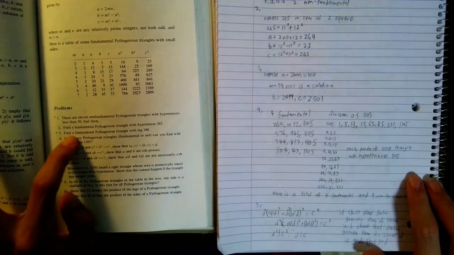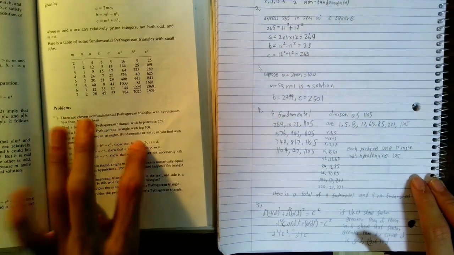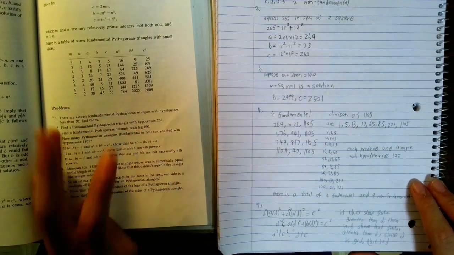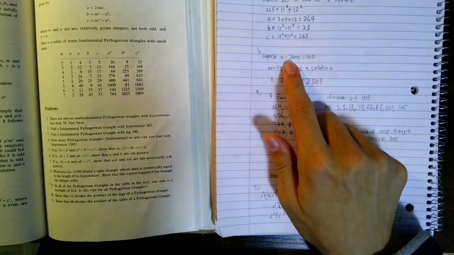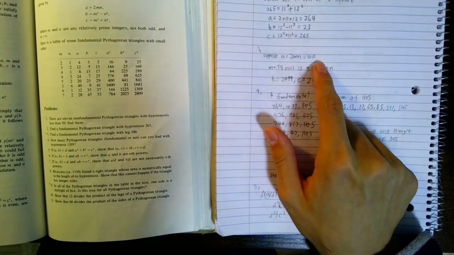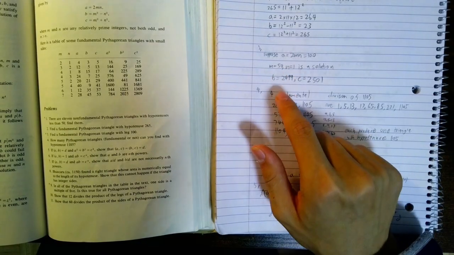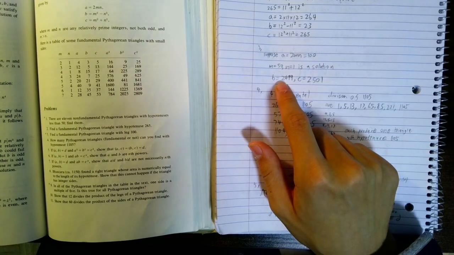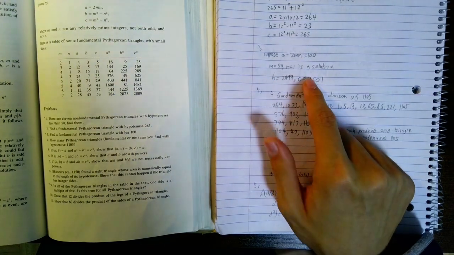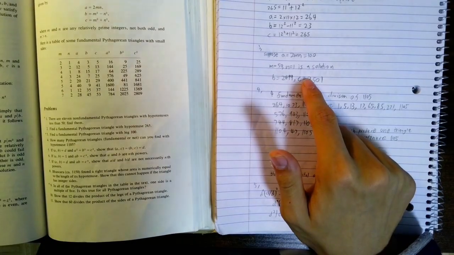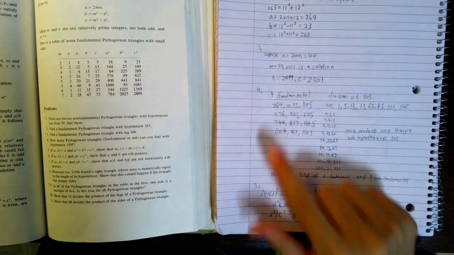And question 3: find the fundamental Pythagorean triangle with leg 100. So I just suppose a equals 100, and I take a solution pair for m and n, and I use it to solve for b and c, and I check that it does work. It is a right triangle.